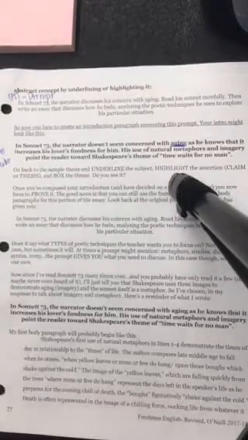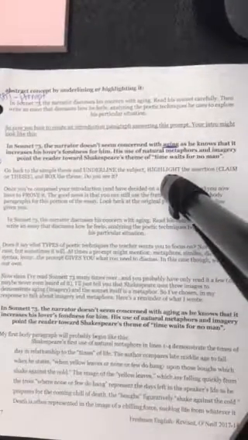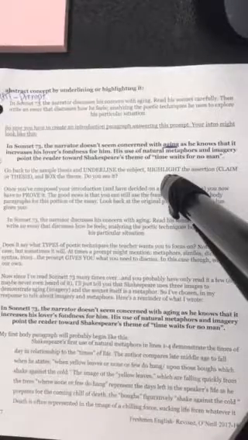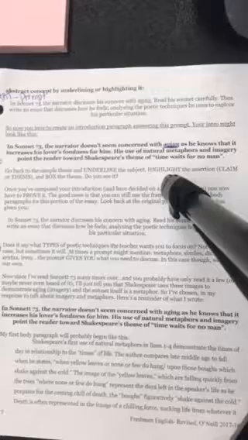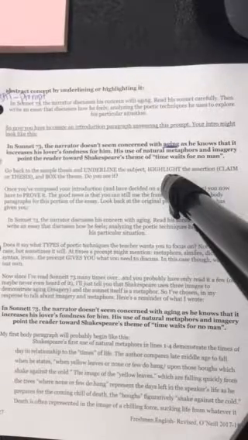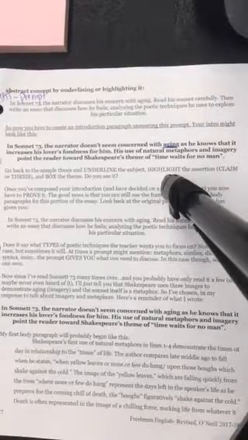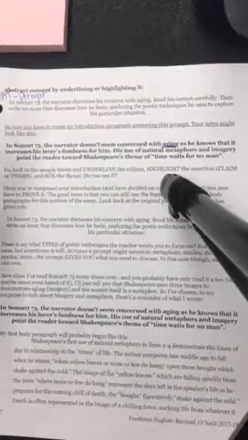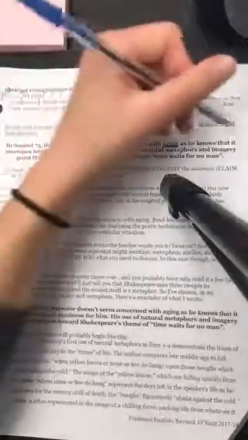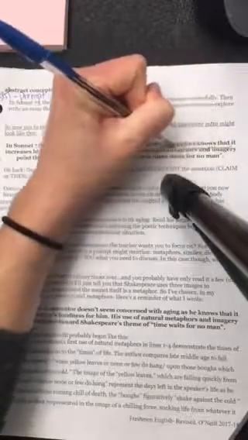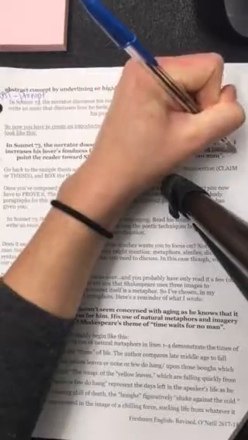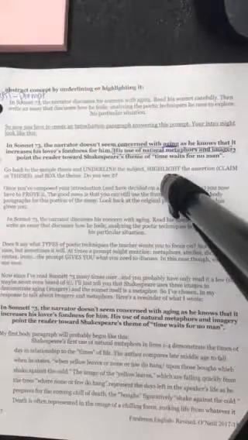The assertion is the claim that you're making, and usually that claim contains some reference to the author's choices in language. So you're making a claim about what the author did to prove a point. So in this case, the assertion, and I'm going to put a box around it because I don't have a highlighter, is this: his use of natural metaphors and imagery.